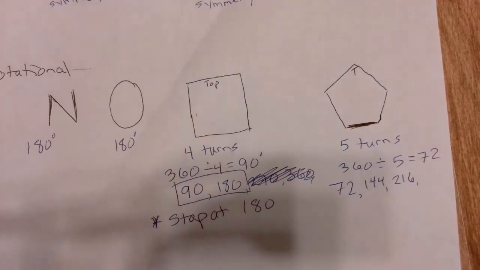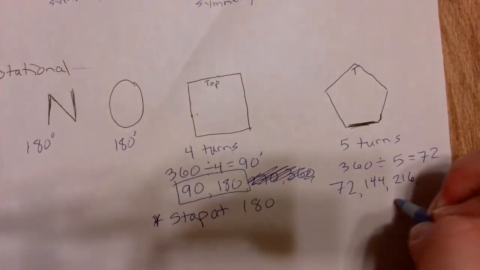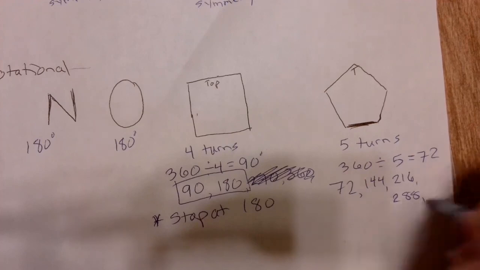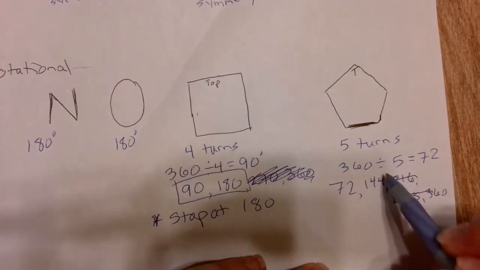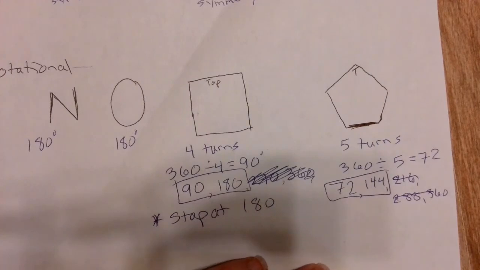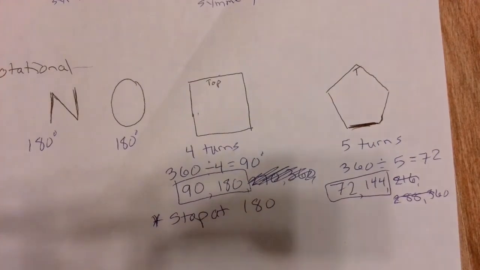The fourth, add 72 to that, get 288. After that, the fifth turn was the full 360 degrees. And of all of these, we only count the ones at 180 or below. So this has rotational symmetry of 72 degrees and 144 degrees. And with that, you should have enough information to go ahead and practice with your symmetry homework.